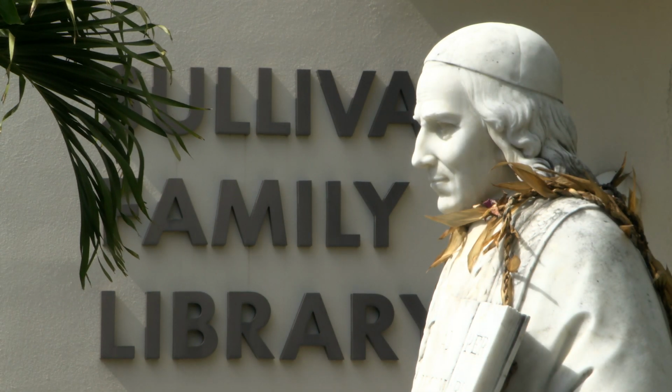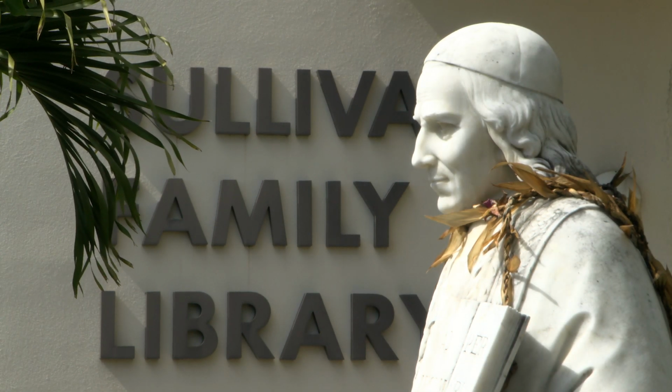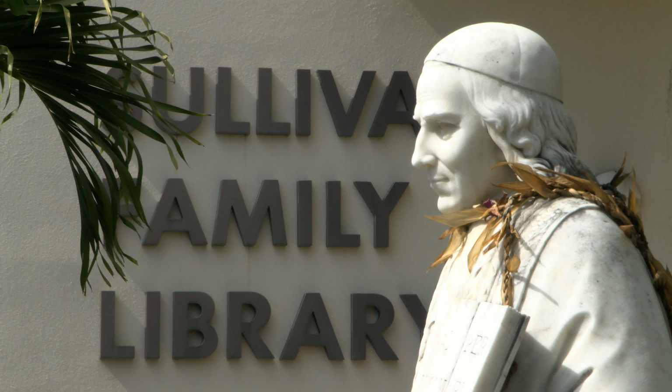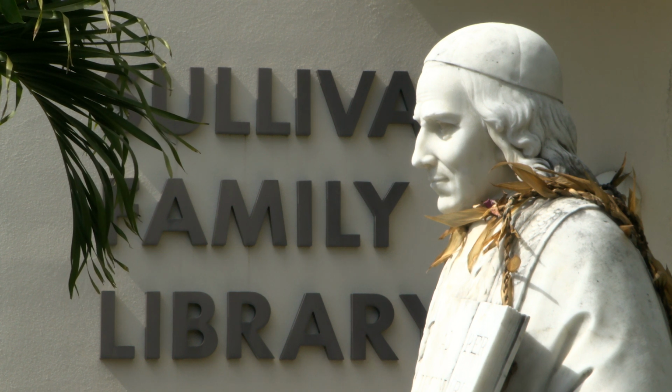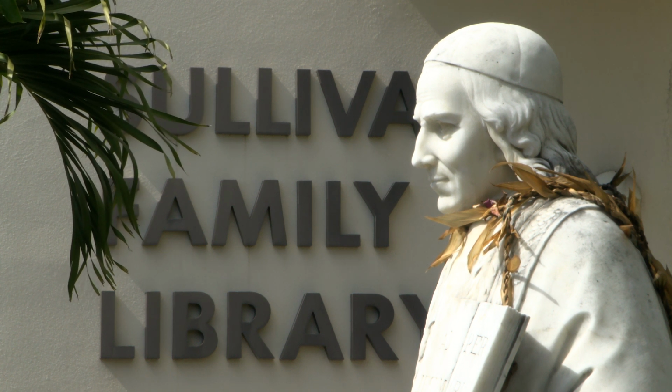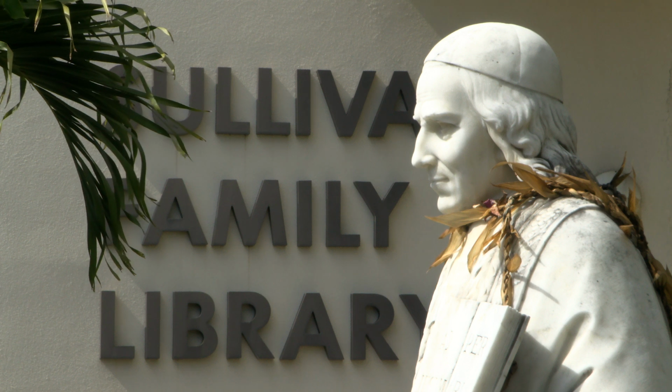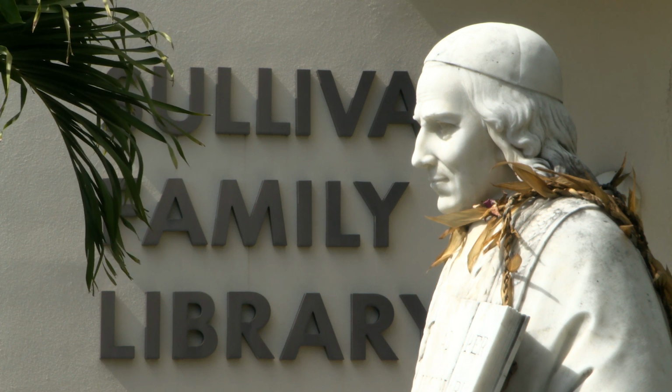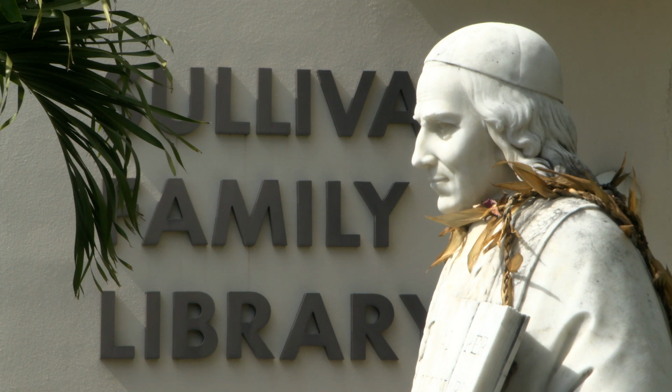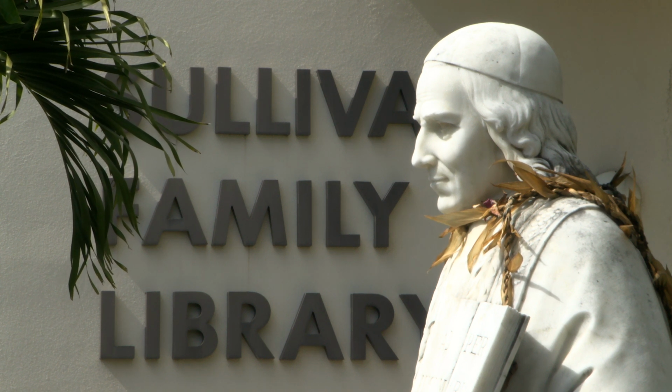Here's the same shot. I didn't zoom in or out. I didn't move the camera closer or farther. All I did was change the exposure so I could change the f-stop. And look at how much more depth of field I've got now. Both the statue and the sign are in focus. So let's take a look at that graphically.